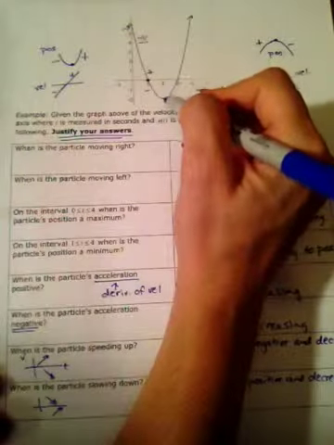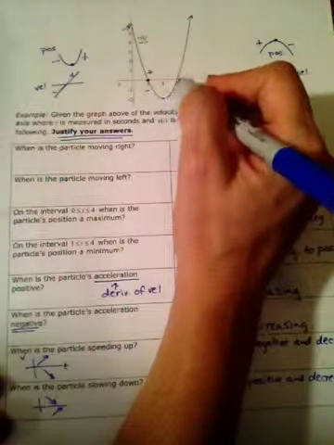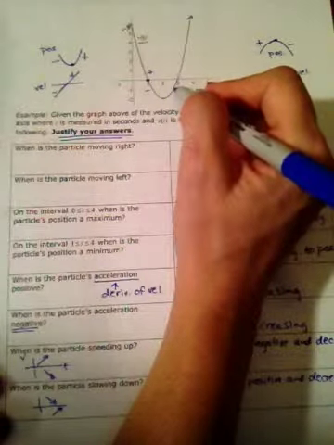From 2 to 3, I'm headed towards a velocity of 0. So the particle should be slowing down. You can see that my velocity is negative, but my acceleration is positive. They have opposing signs. So from 2 to 3, and I can't use the same justification because it's just not true. It's the opposite. So v of t is negative and increasing. So the acceleration is positive.